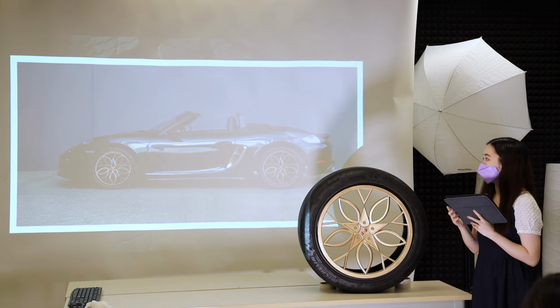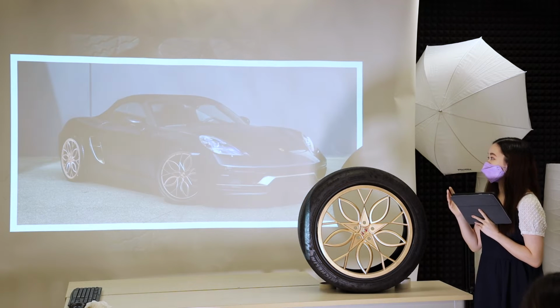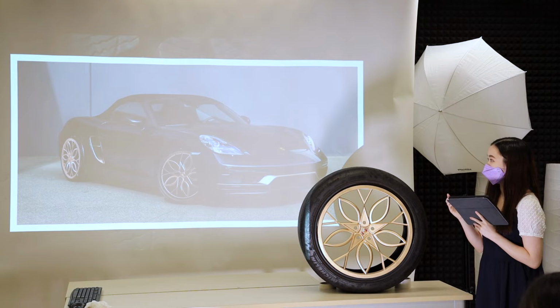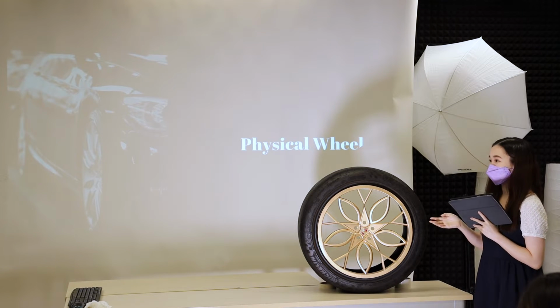And this is how it looks in reality on the real car. It fits perfectly. Next, and here is my physical wheel.